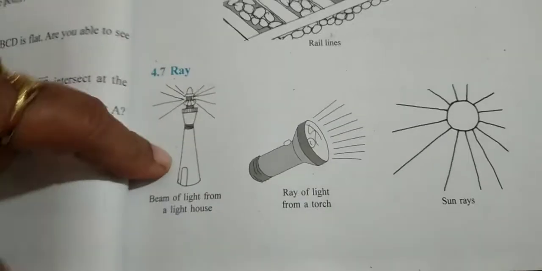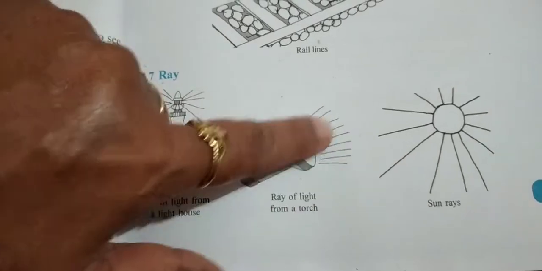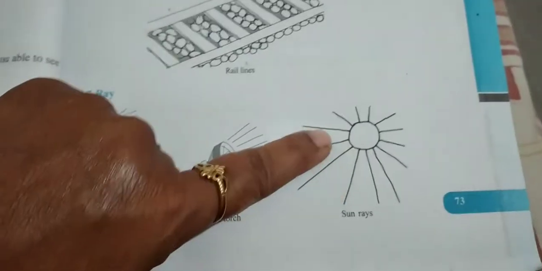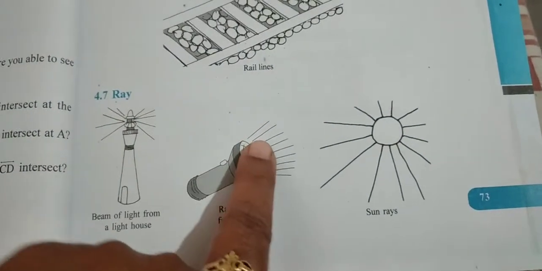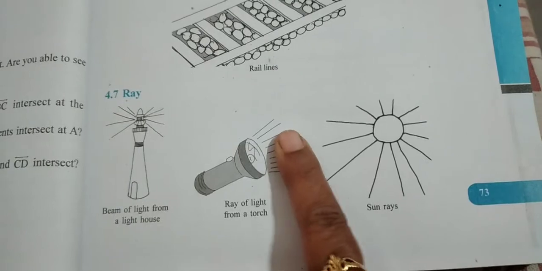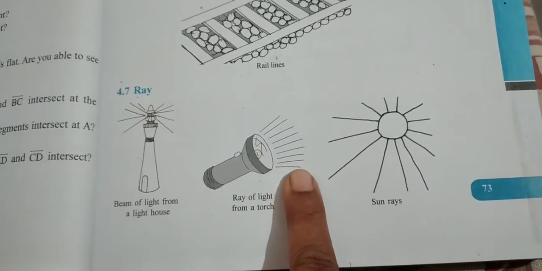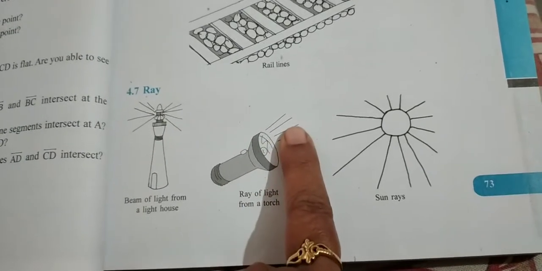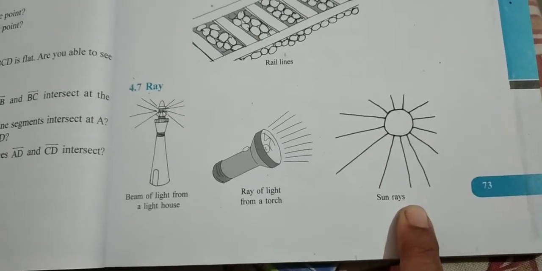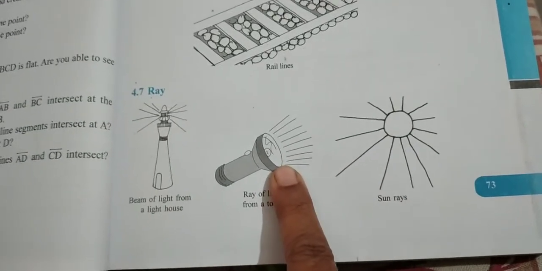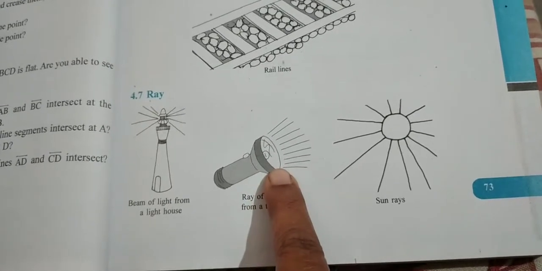Look at this beam of light from a lighthouse, then the ray of light from a torch, sun rays. All these strokes or lines are emerging from a starting point, initial point, and these types of lines are considered to be rays, which have one endpoint from where they start.